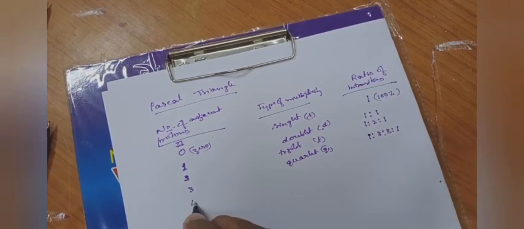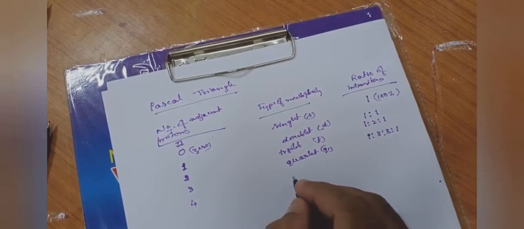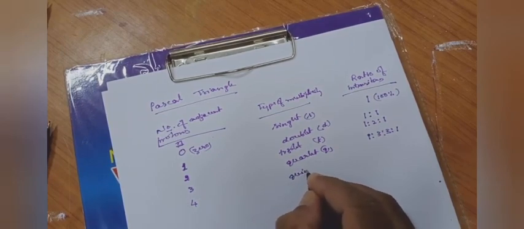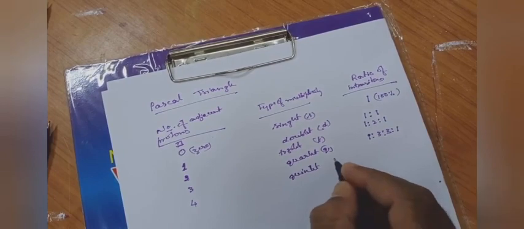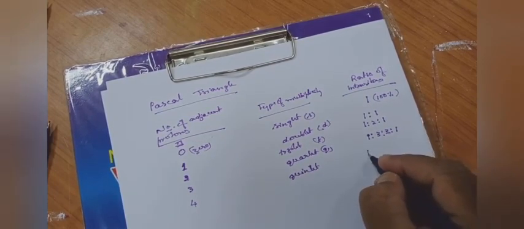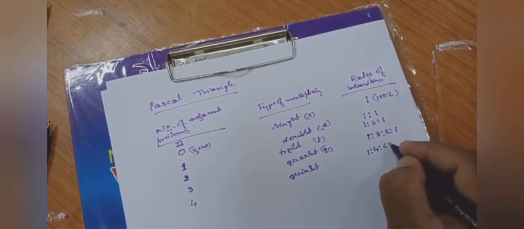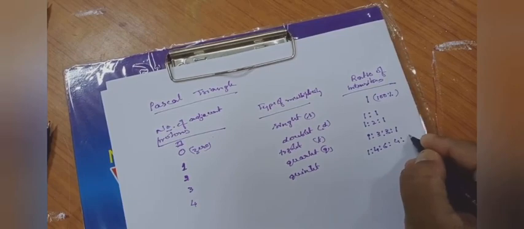And if the number of adjacent protons n is equal to 4, then we will get a quintet, and its intensity is 1:4:6:4:1.